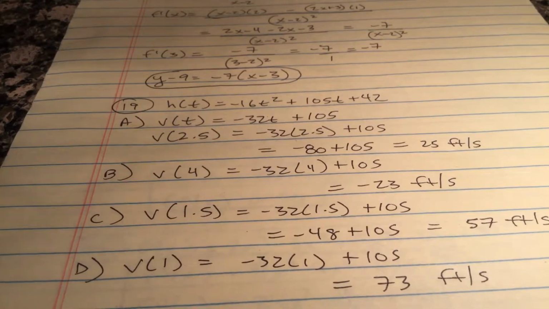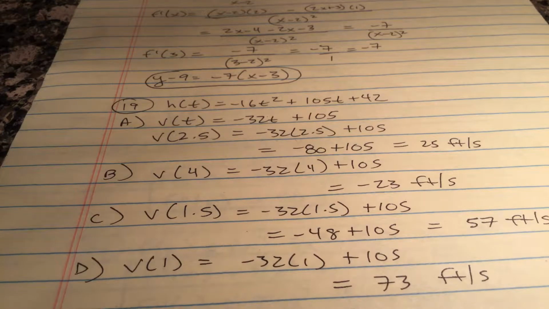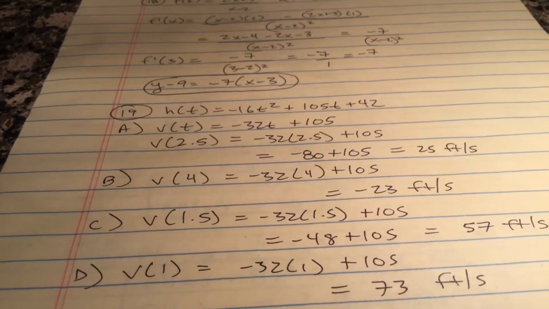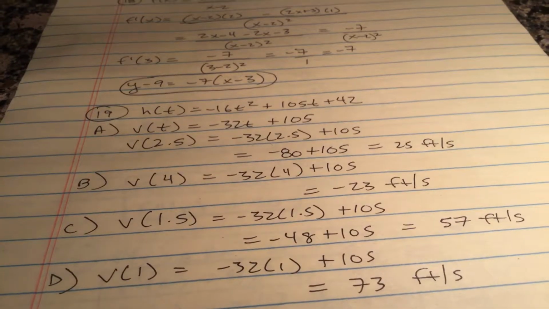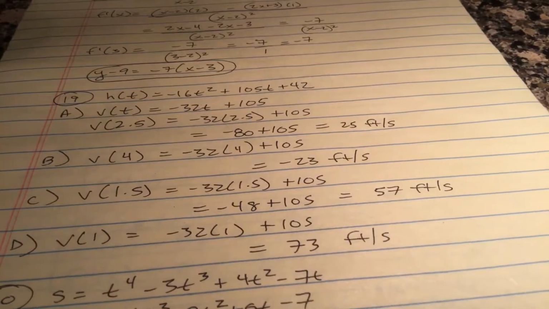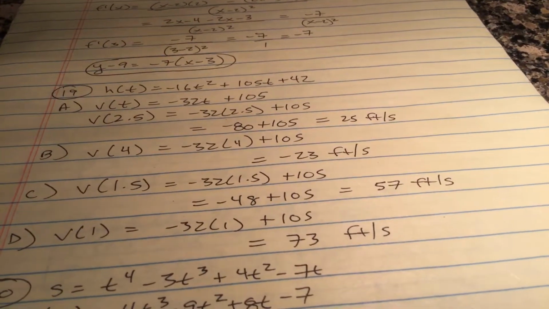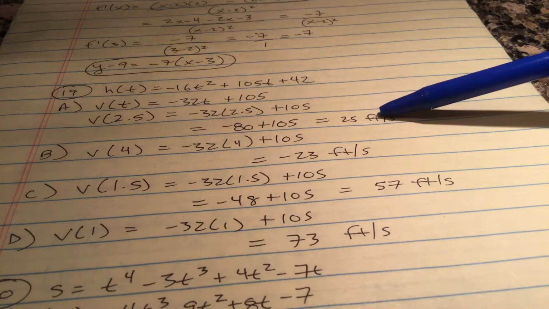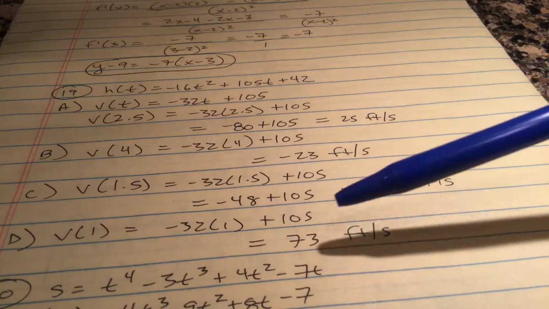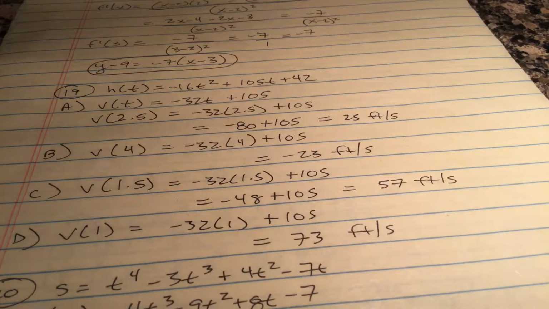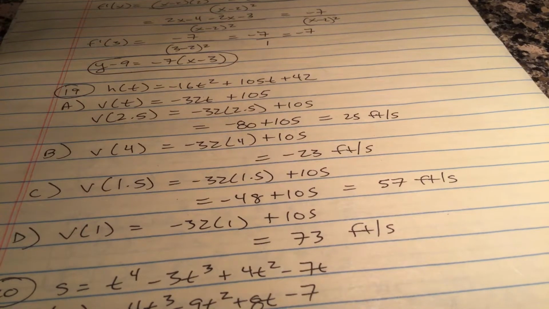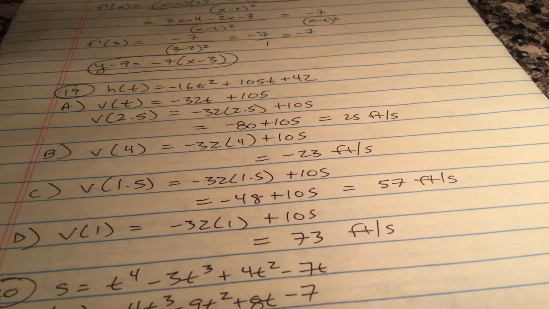All right, on 19, whether it's s of t or h of t, the first derivative is always velocity. The derivative of the position function is always velocity. So just take the derivative and plug in 2.5, 4, 1.5, and 1 for t in all those equations. Again, if it's going up, positive; going down, negative. That first derivative is negative 32t plus 105.